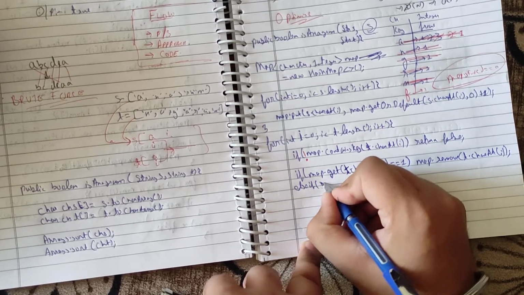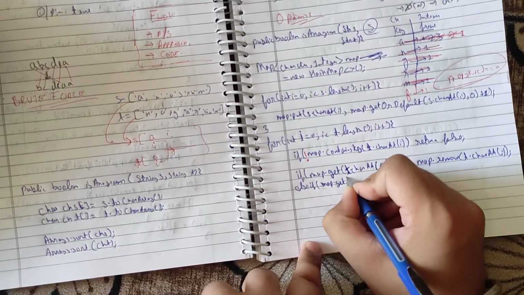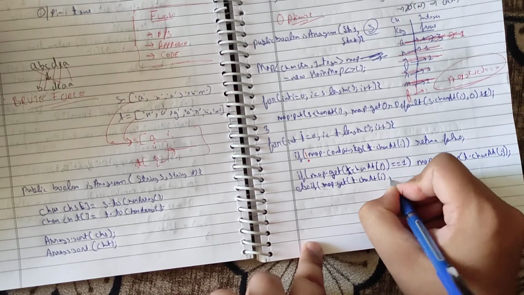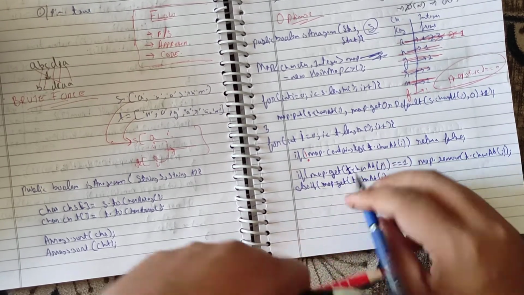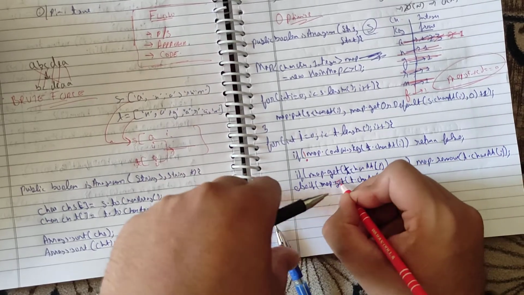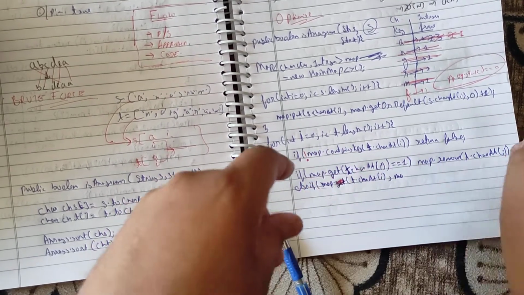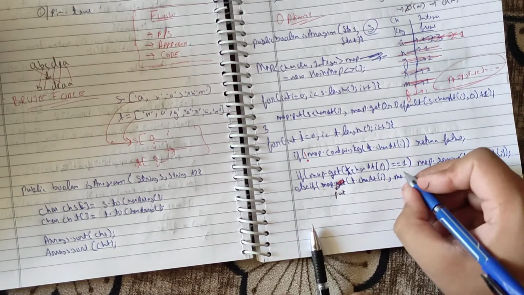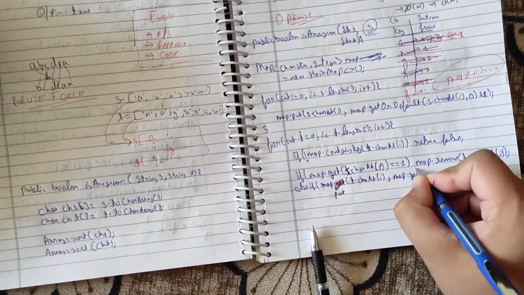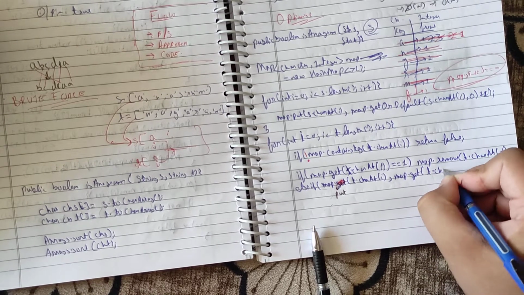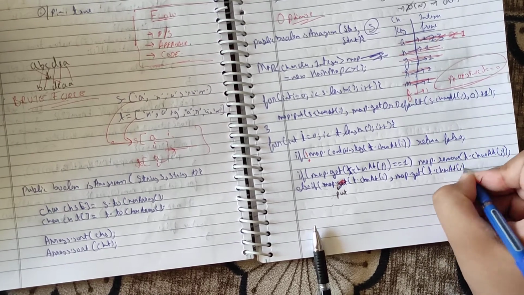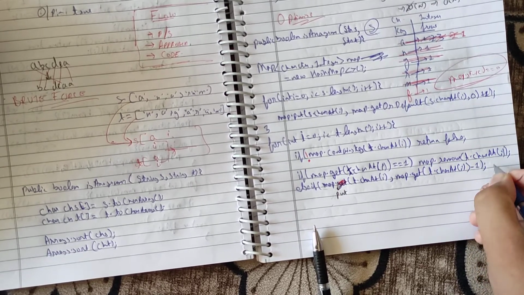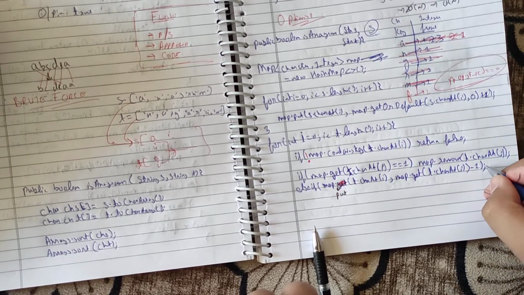Okay, else if map.get(t.charAt(i)), comma, oh sorry, it's map.put. My mistake. Why am I making these silly mistakes over here? So this will be map.put. Now over here, map.get(t.charAt(i)), then decrement it by 1, minus 1.